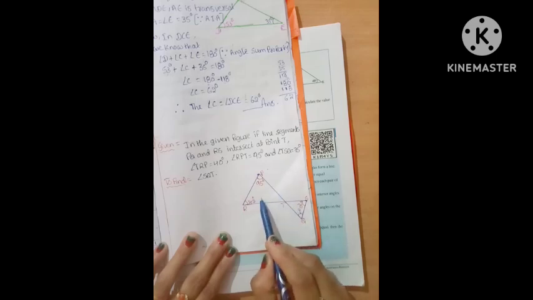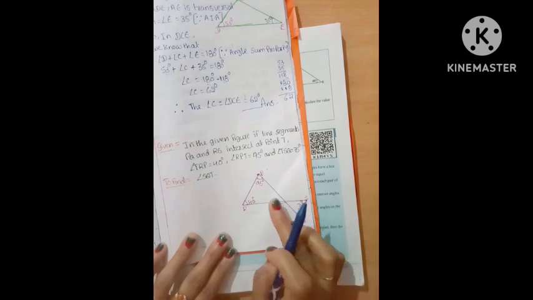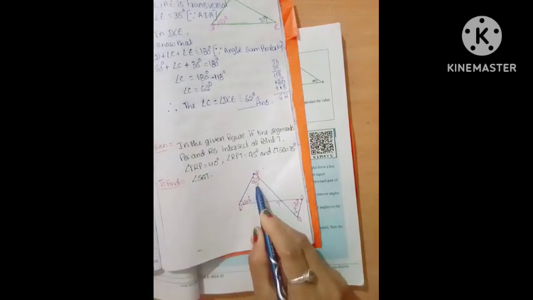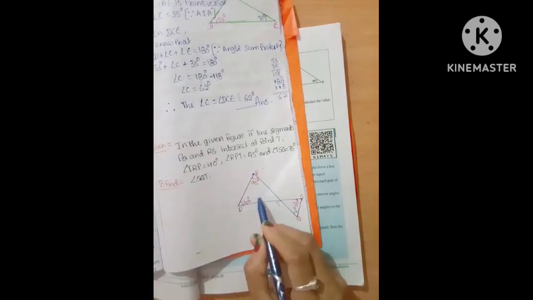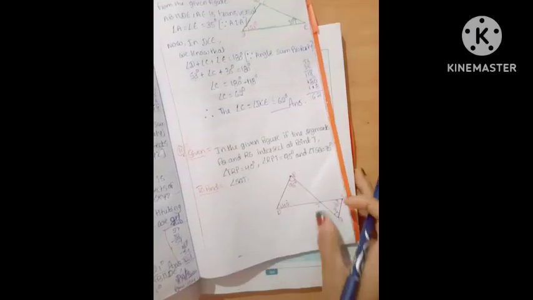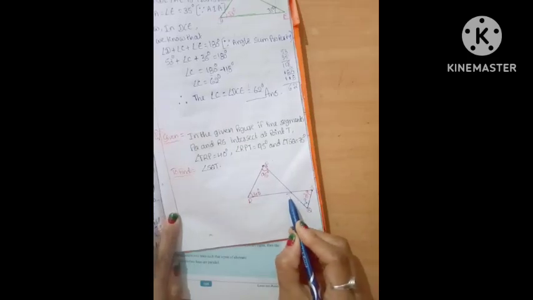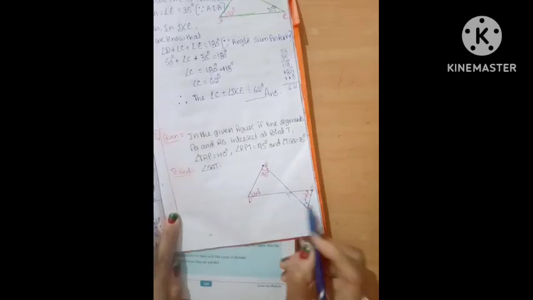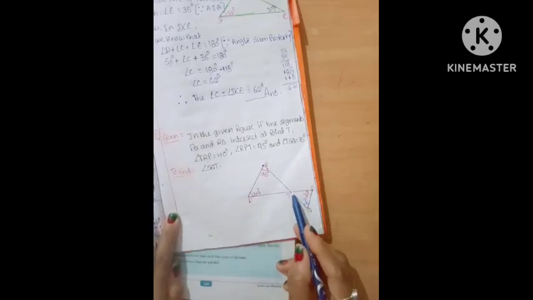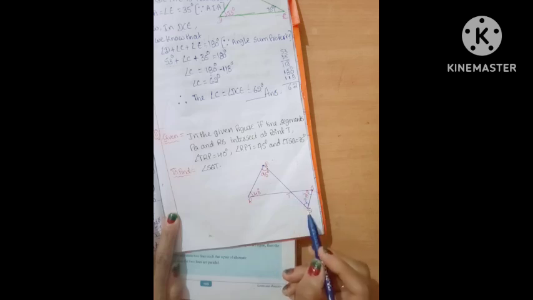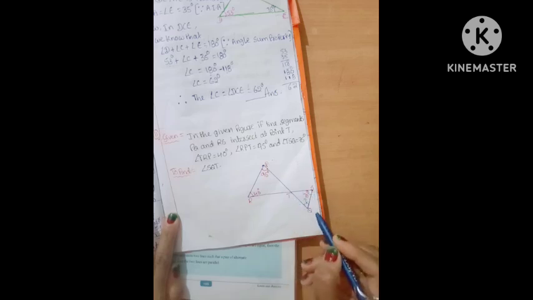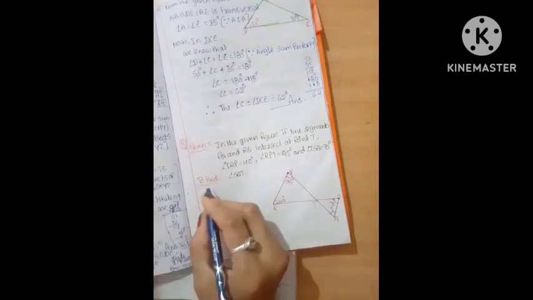By using the angle sum property. So first we use that property in triangle PRT, and we get angle T. Next, we calculate the other triangle and then the Q value.